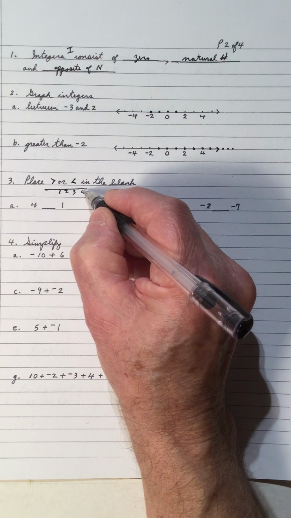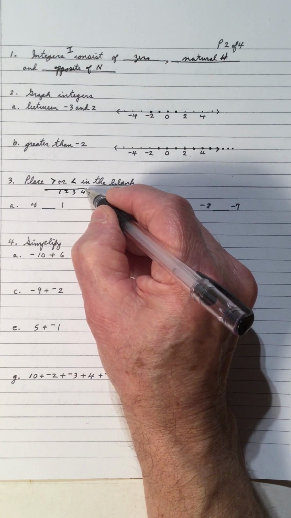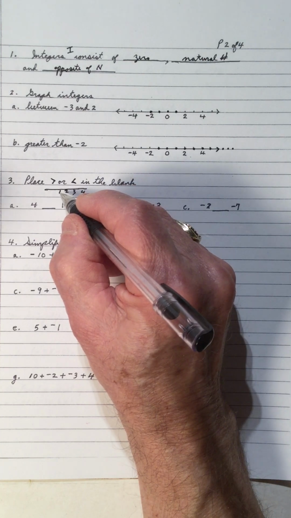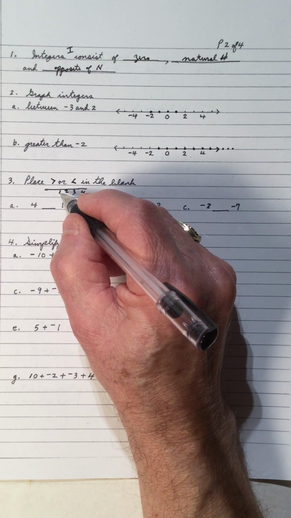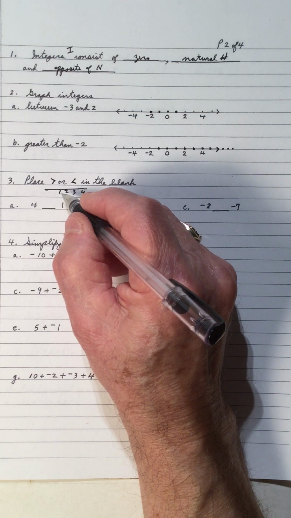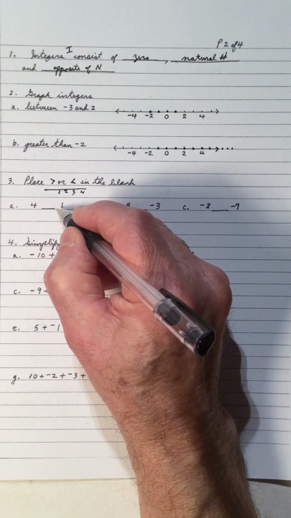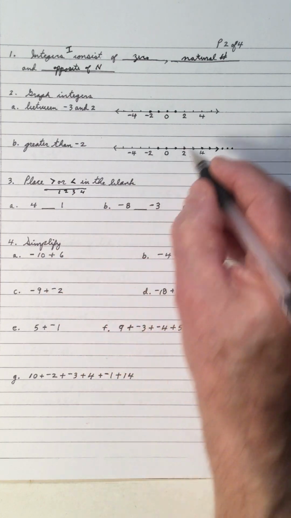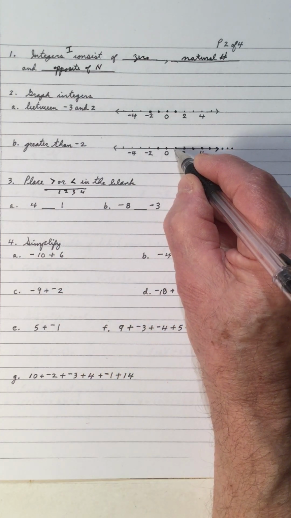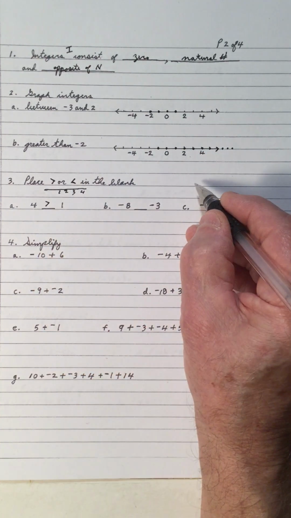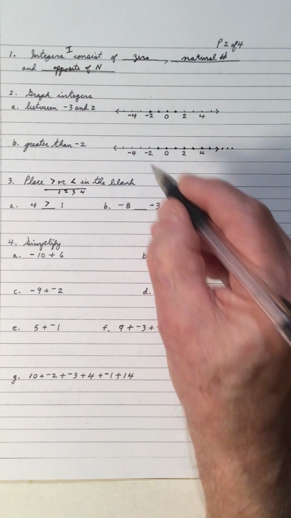So any number on the right is greater than the number that's on the left. If you're on the left of a certain number, then you're less than. If you're on the right of a certain number, you're greater than. So 4 is what to 1? 4 is here, and 1 is here. So 4 is to the right, so 4 is greater. -8, -3.